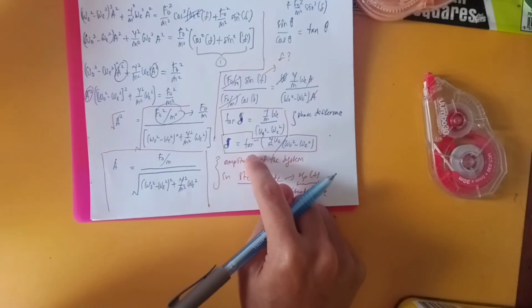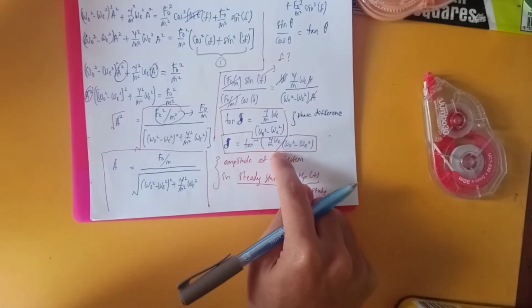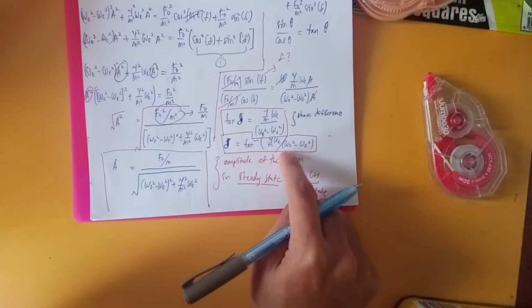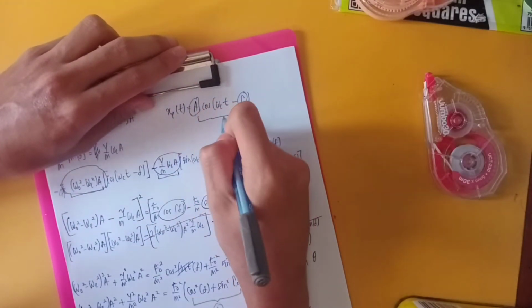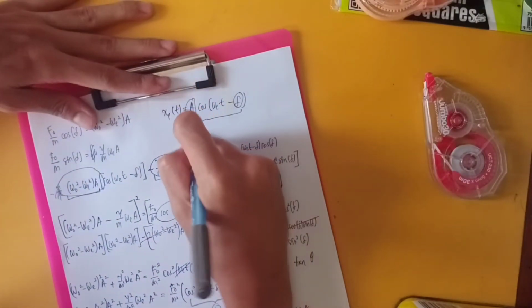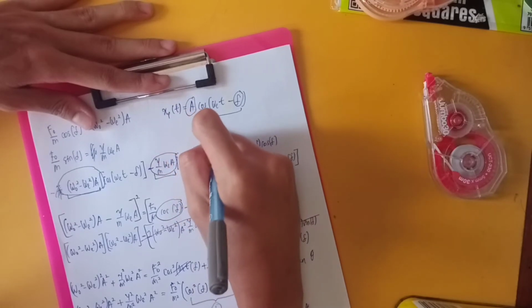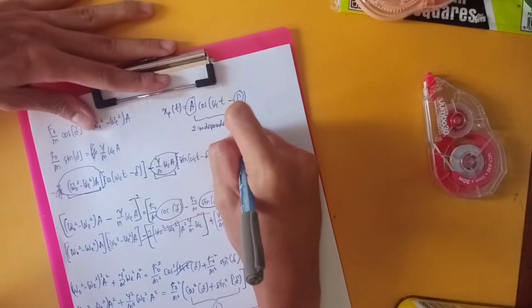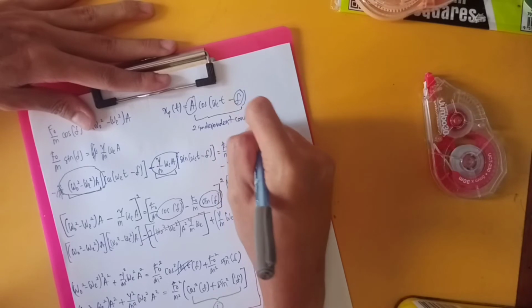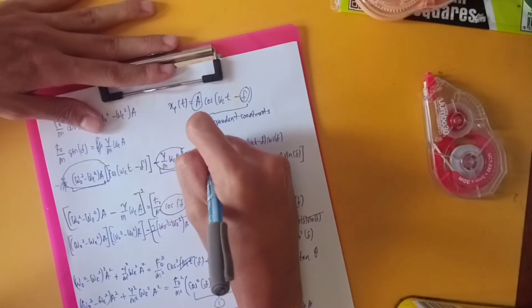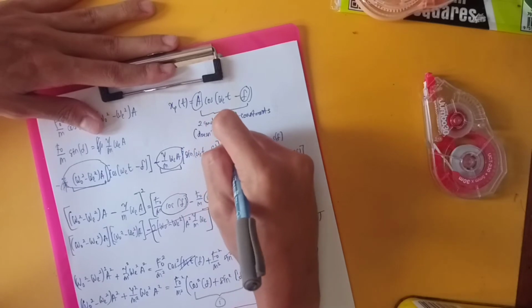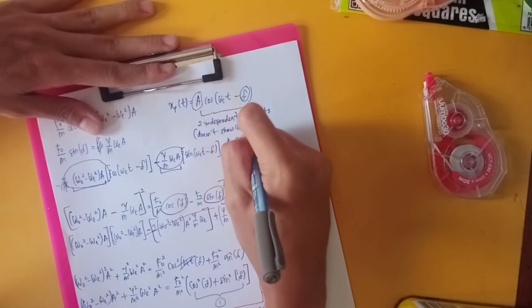Same as delta, we don't see any time in here. So these two form what we call two independent constants, which show no initial condition.